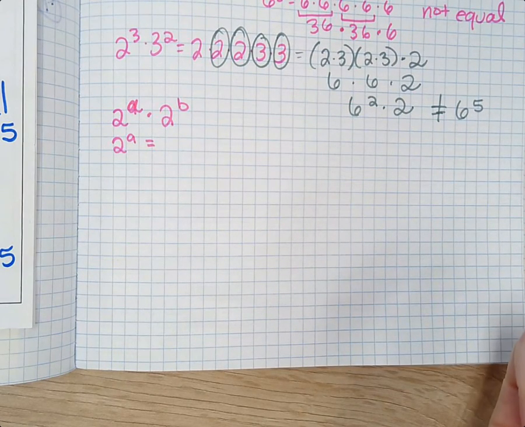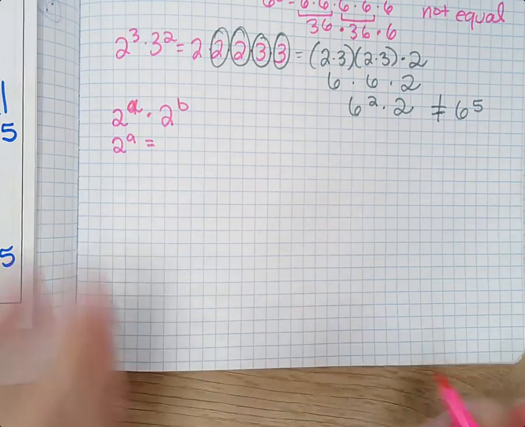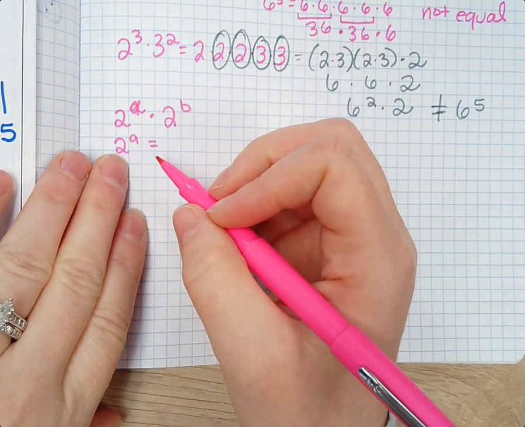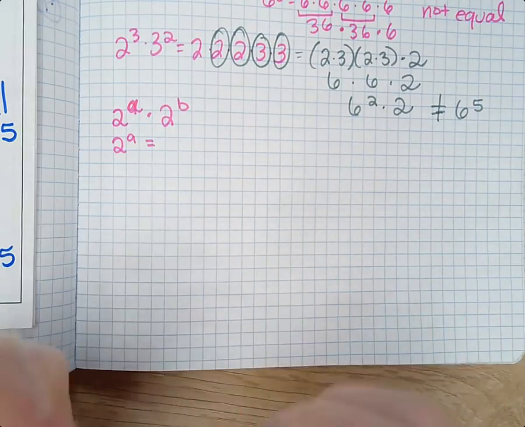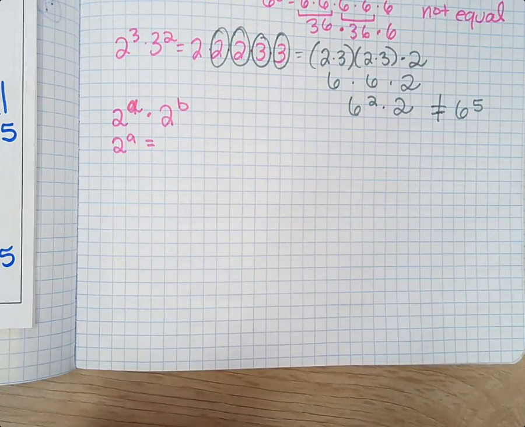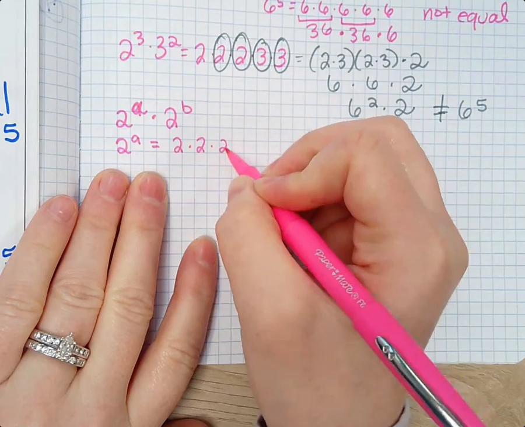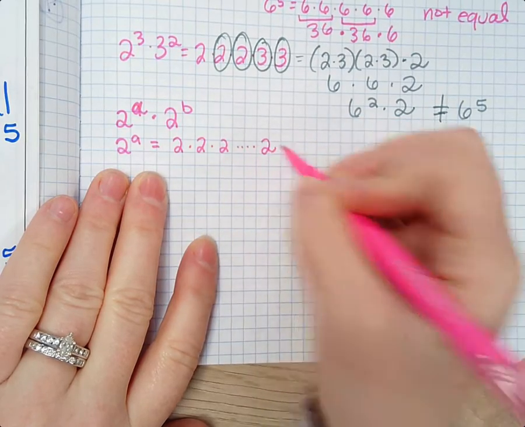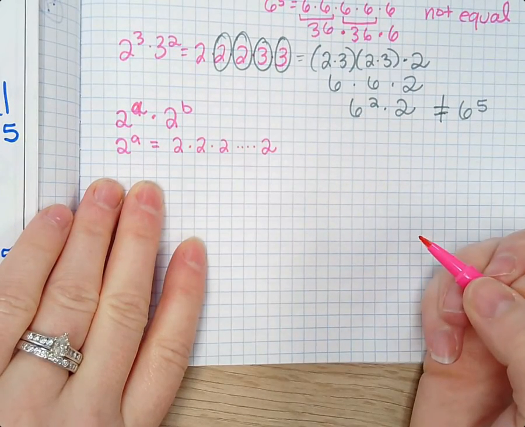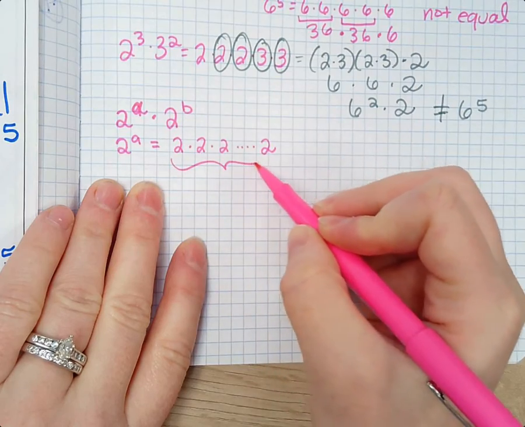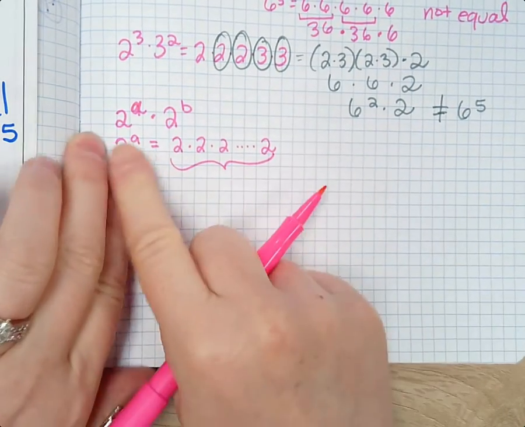No. So how do we do 2 to the a? What do exponents mean? Multiply by itself. So 2 to the a means 2 times 2 times 2, continue to multiply by 2, but how many times? We don't know. a times.